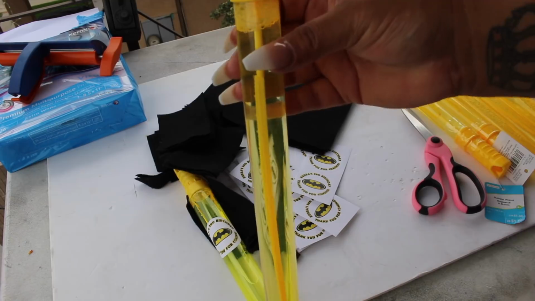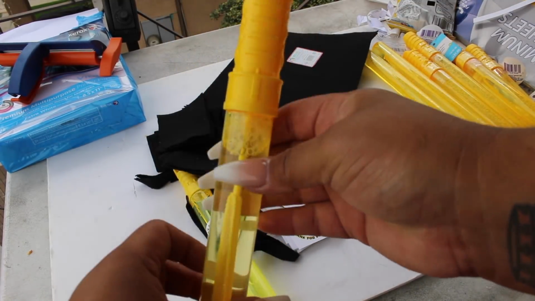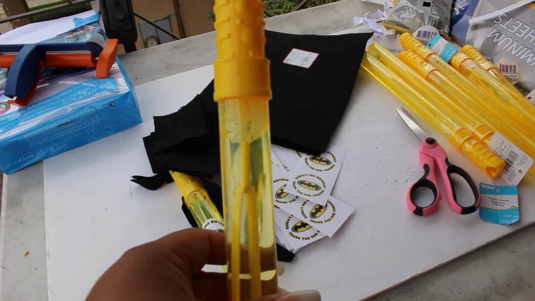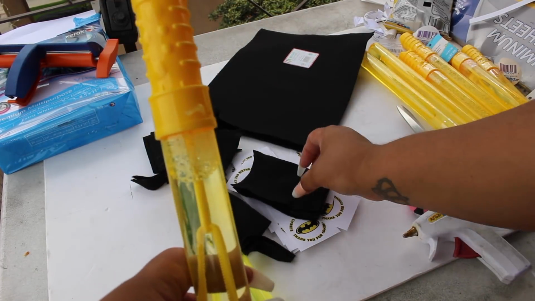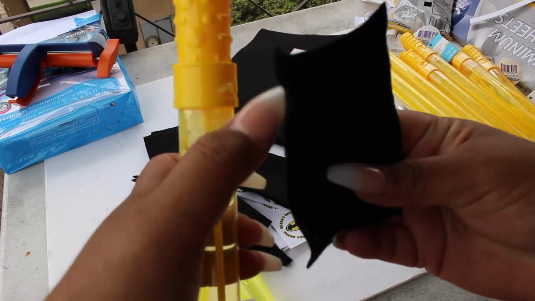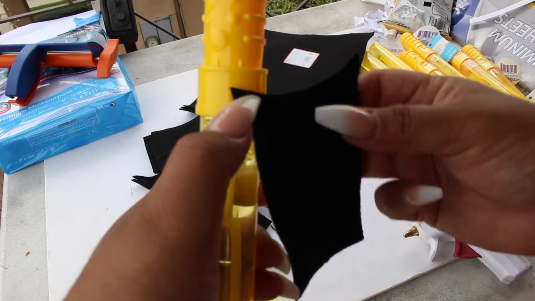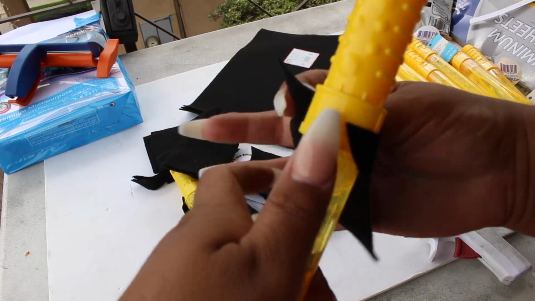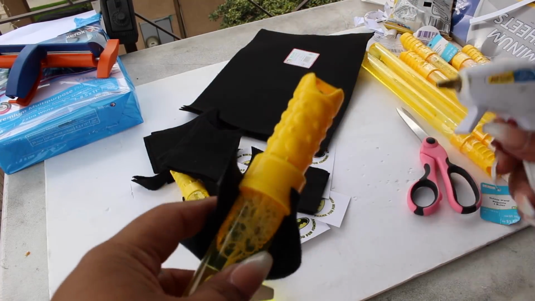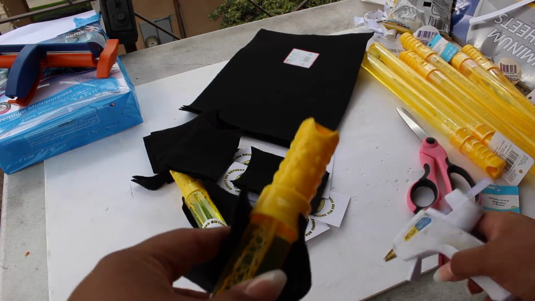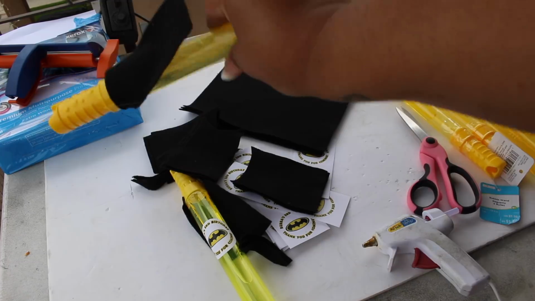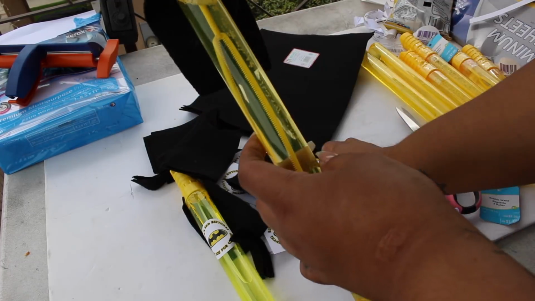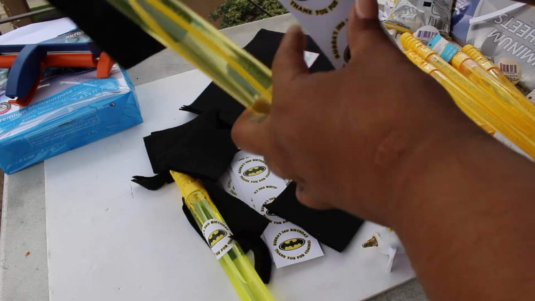Okay, so once you have one of the bubble sticks, you're just going to want to put a little bit of glue on one side. Then you're going to take some felt and just hold it just like that, and then you're going to glue the other side where it should end, which is about right there. So just like that, there you have your little cape.